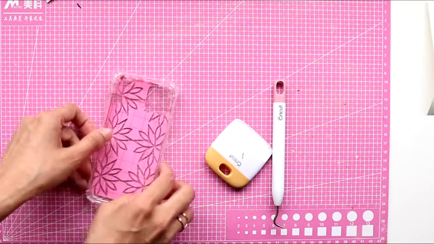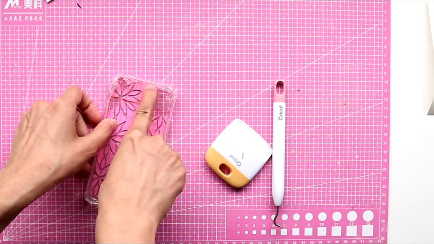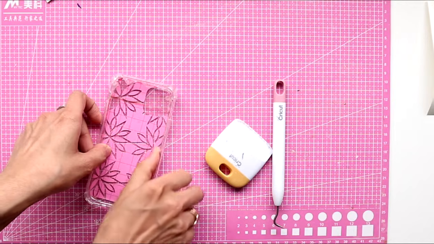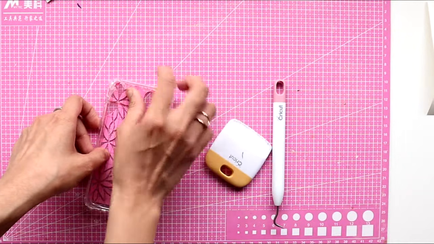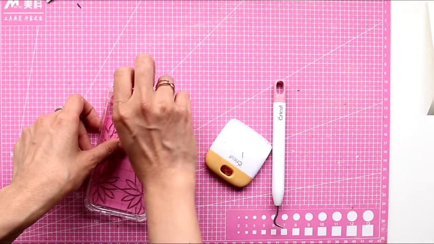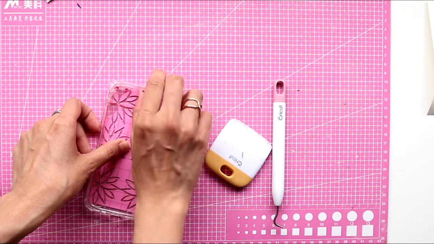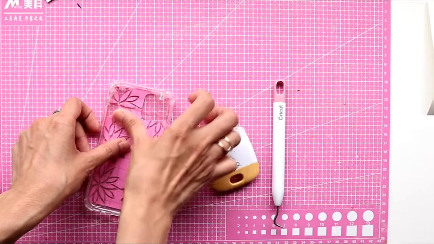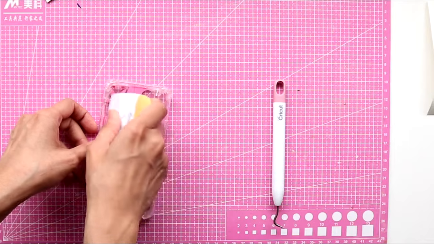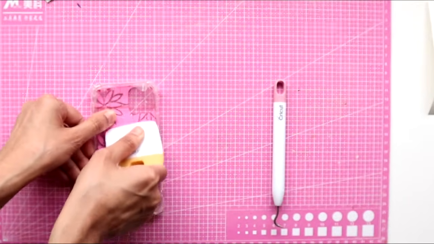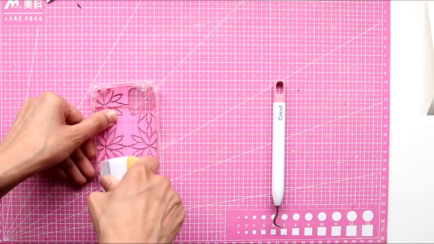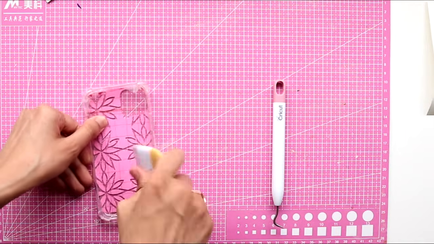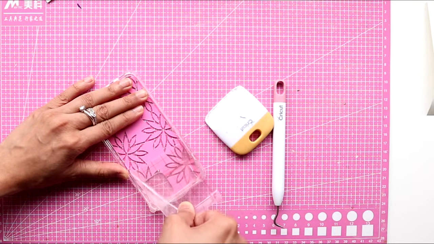So I'm just gonna eyeball it and place it inside. This is my first attempt, and as you can see, it's not perfect. It is slightly crooked, but that's okay. This is my first attempt.